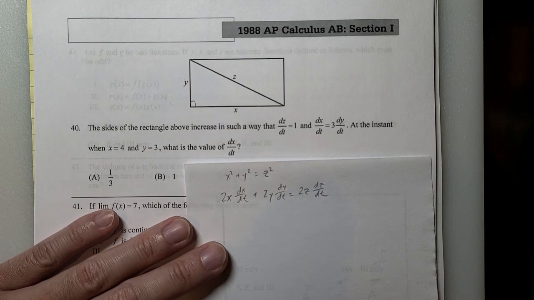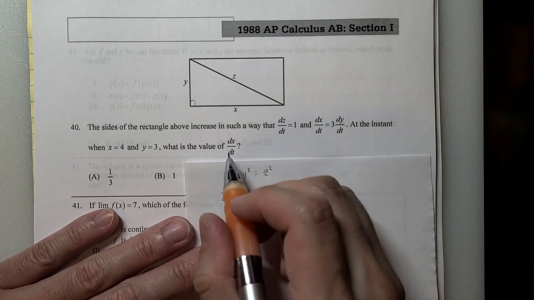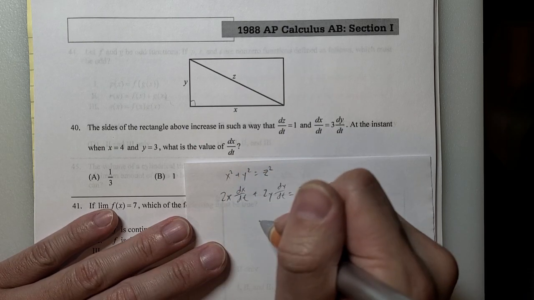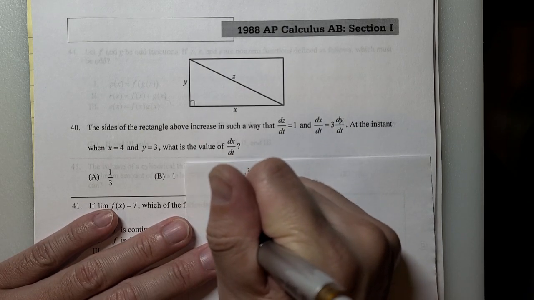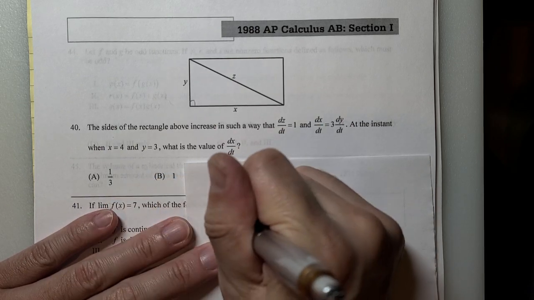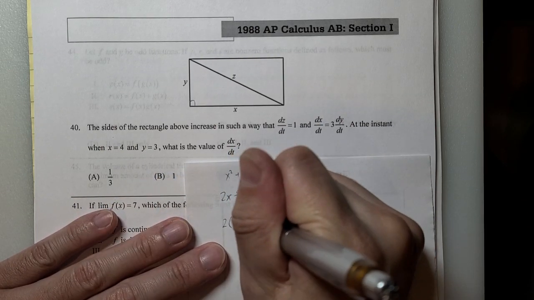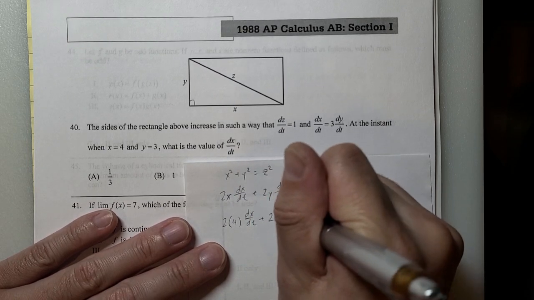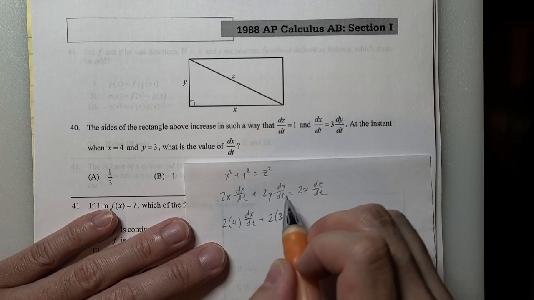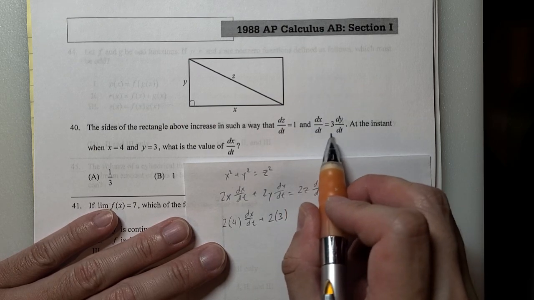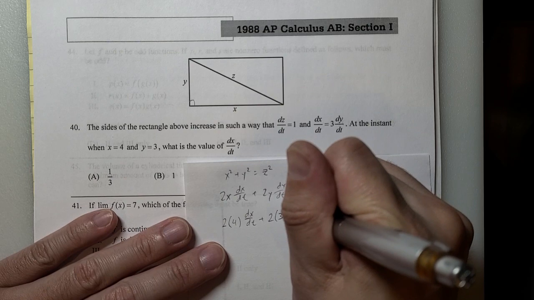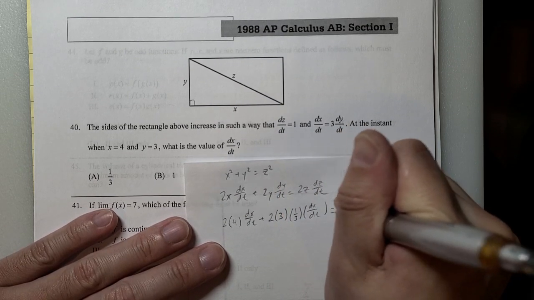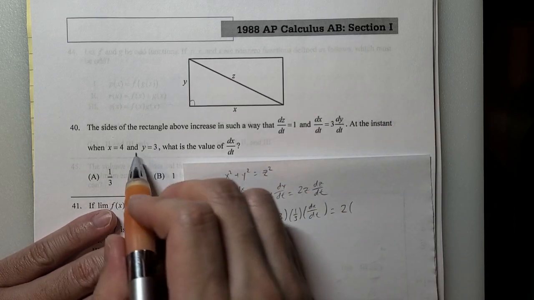Okay, so I think they give us everything. So let's start plugging in. They want dx/dt. So it'll be 2 times x, which is 4, dx/dt, plus 2 times y, which is 3, times dy/dt, which they give to us, is 1/3 of dx/dt. Let me write it like that. It is equal to 2 times, what's z? Oh, we need to find z.